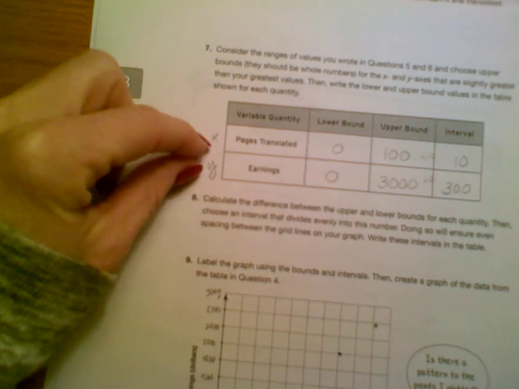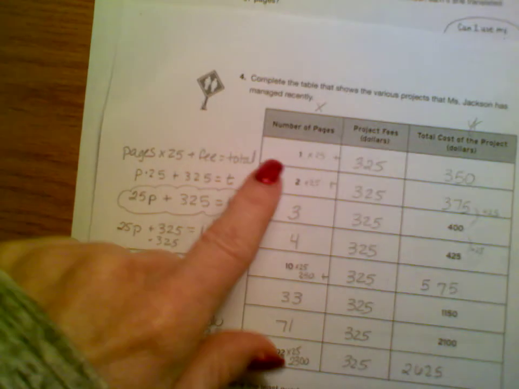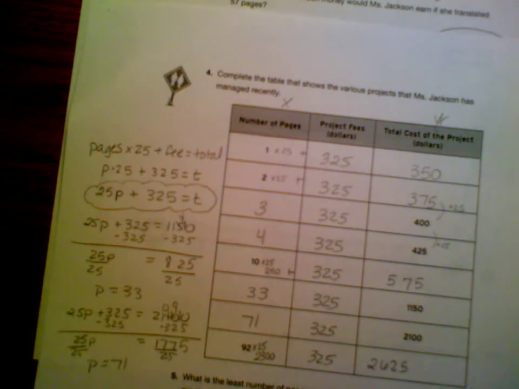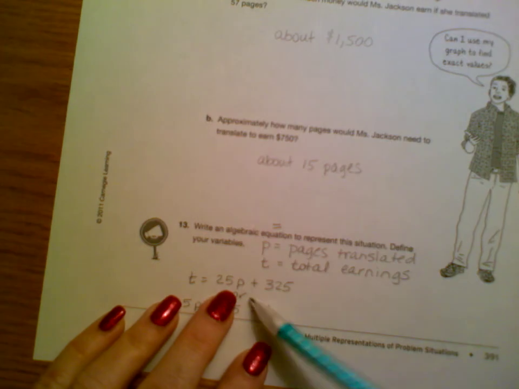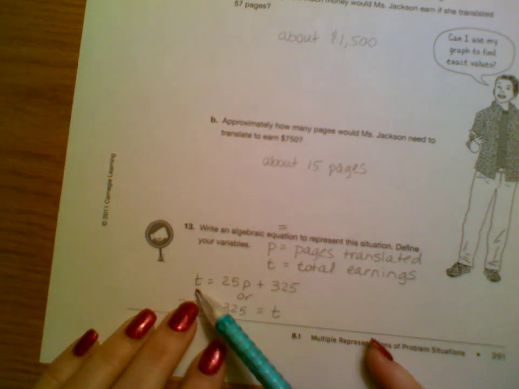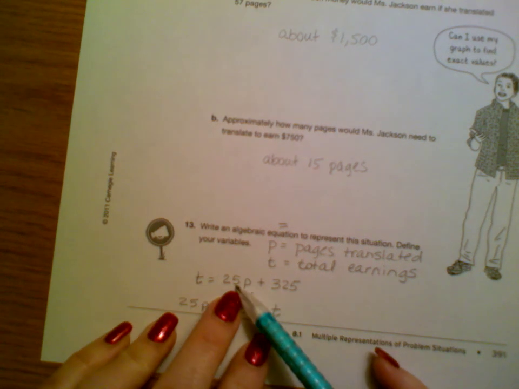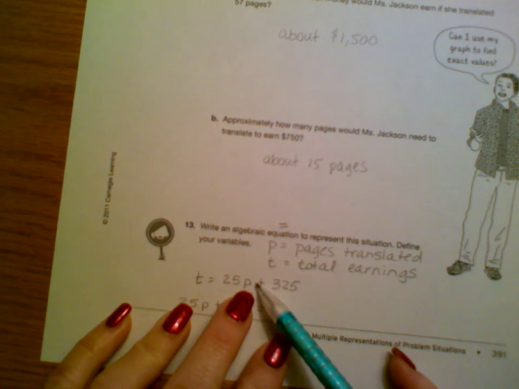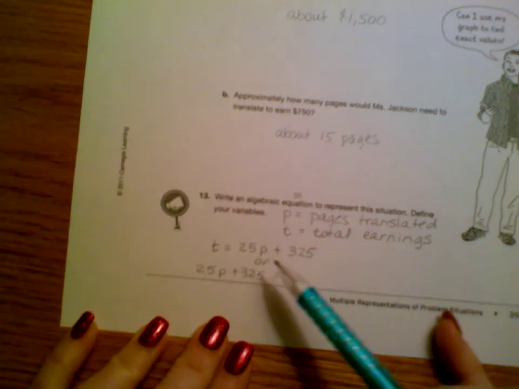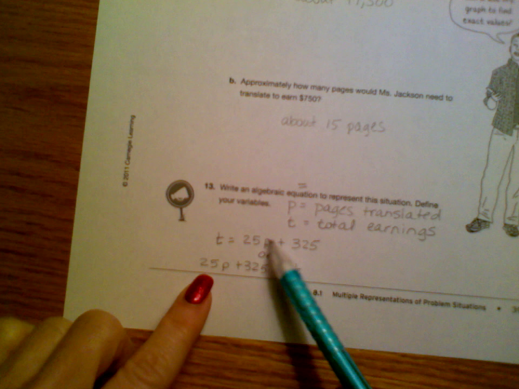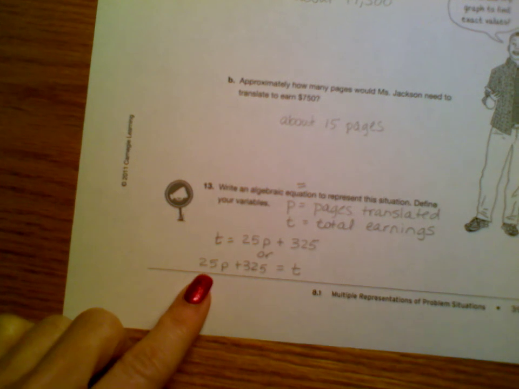But I can get that right off my graph. I could get it off my table. And we had actually figured this out in the very beginning when we were filling in our table. The total was $25 times each page plus the 325. Or I could put all of this first and the T second. Doesn't matter, it's the same thing.